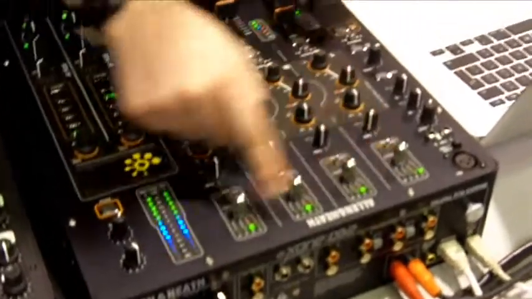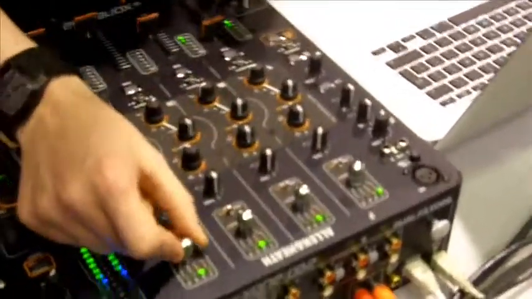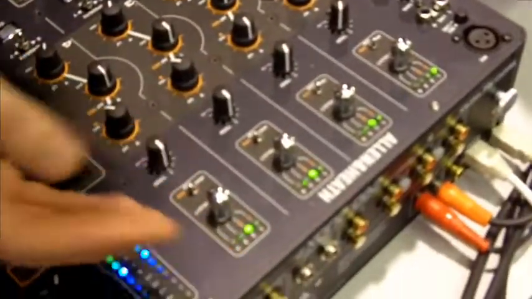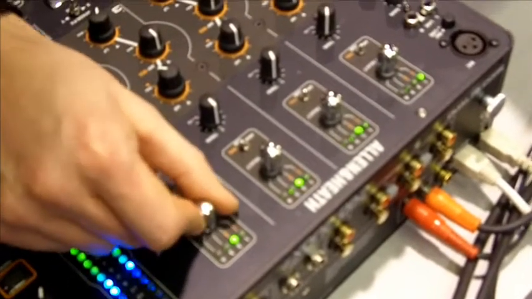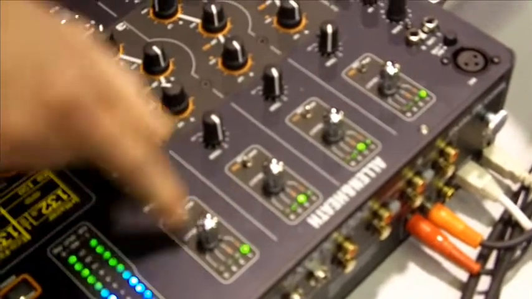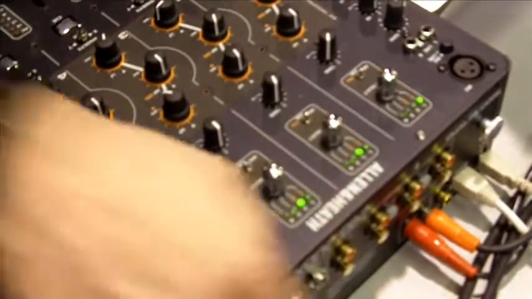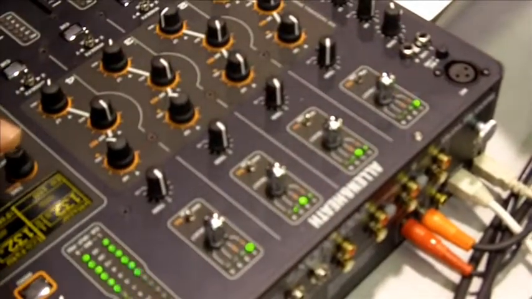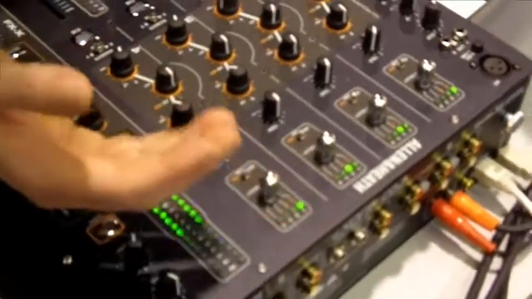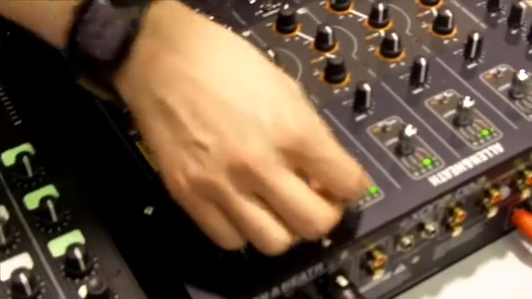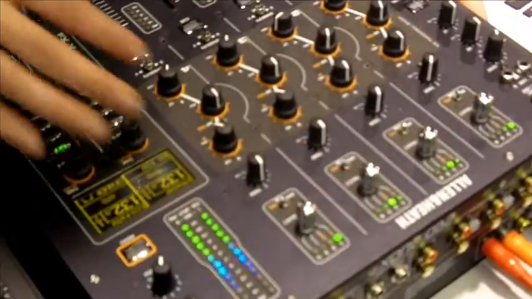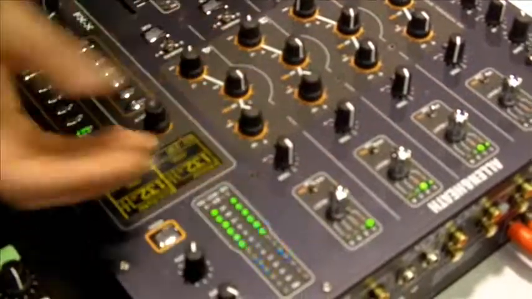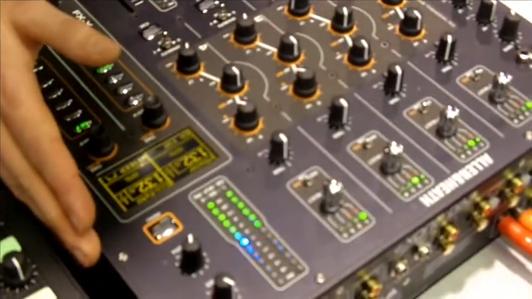Moving up to this input matrix here, this input matrix is a really cool idea because no longer are you restricted to being on one channel. You can literally assign and route the channels and the music that you've got plugged in at the back to any physical channel on the mixer. So you're not restricted in that way at all. You can apply different sounds and effects processing to different channels or multiple channels as you see fit.